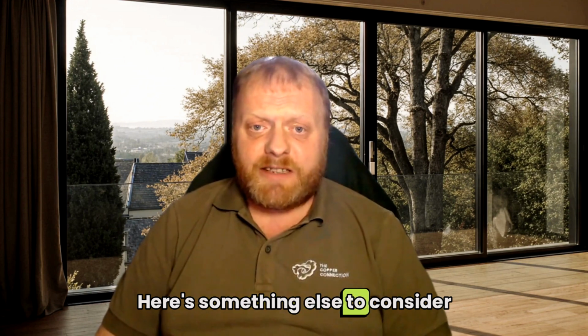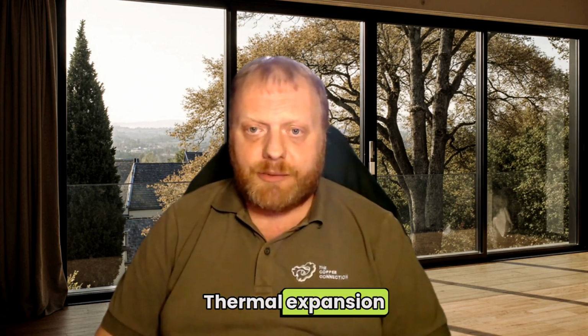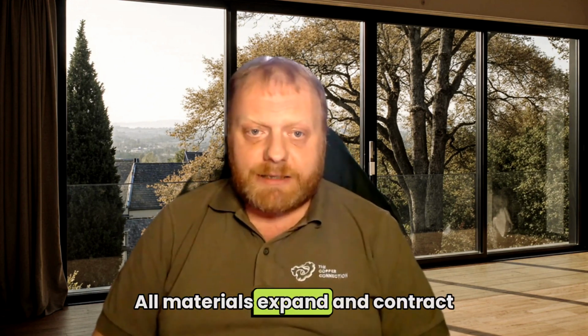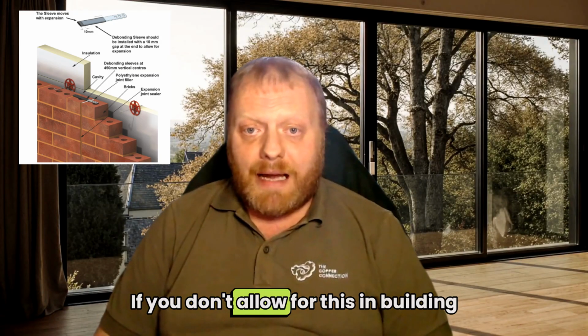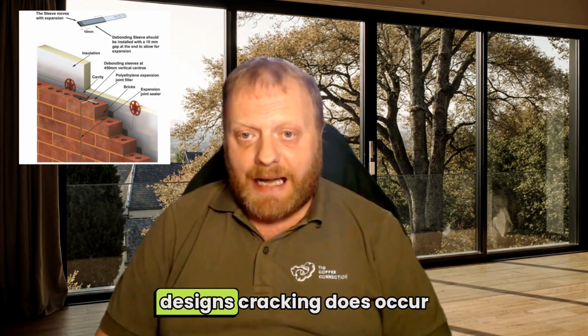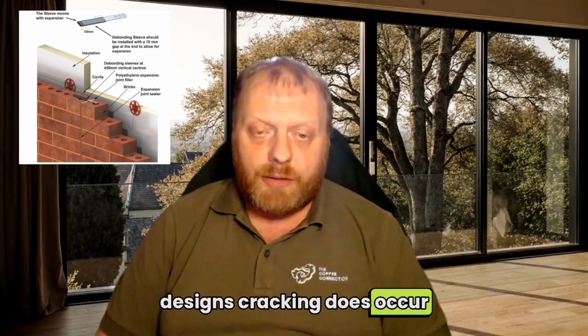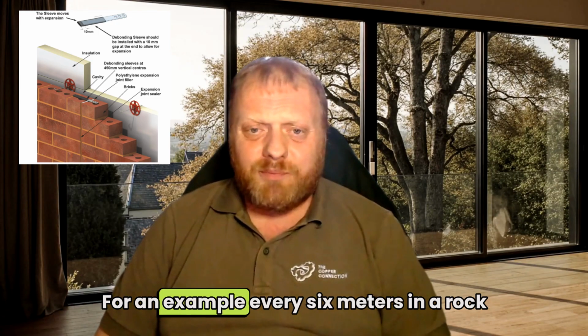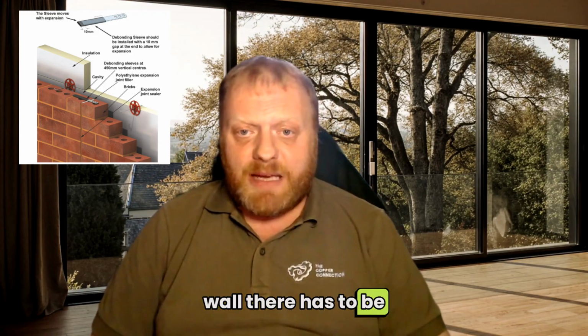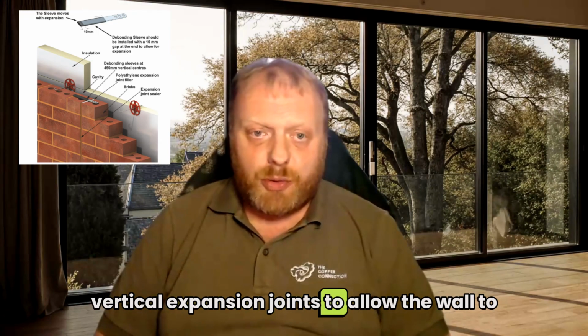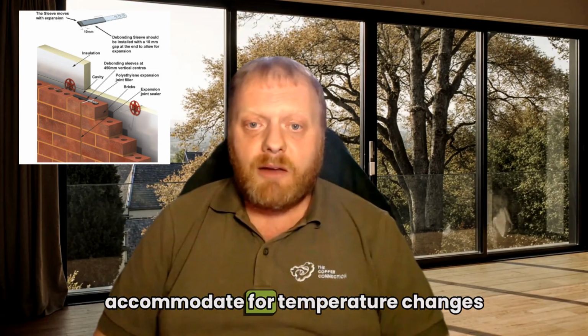Here's something else to consider: thermal expansion. All materials expand and contract due to temperature changes. If you don't allow for this in building designs, cracking does occur. For example, every 6 metres in a block wall, there has to be vertical expansion joints to allow the wall to accommodate for temperature changes.